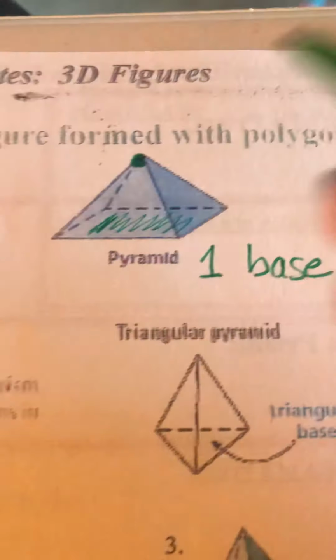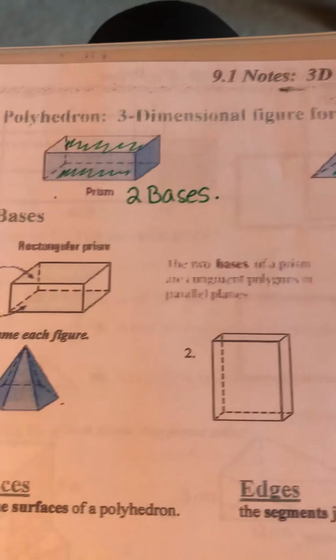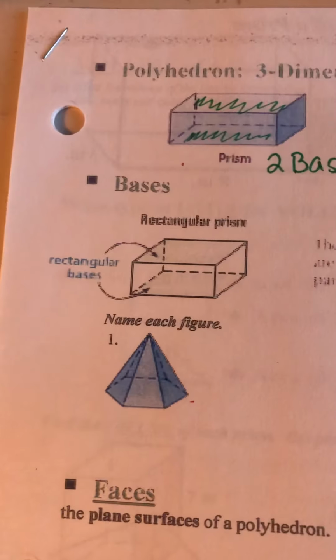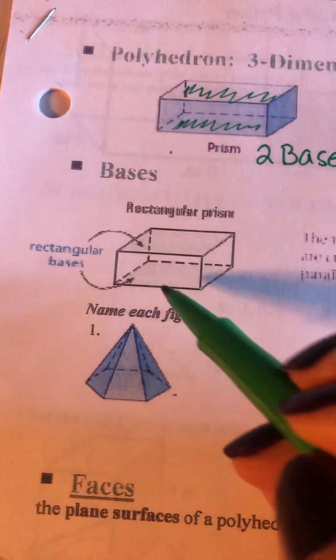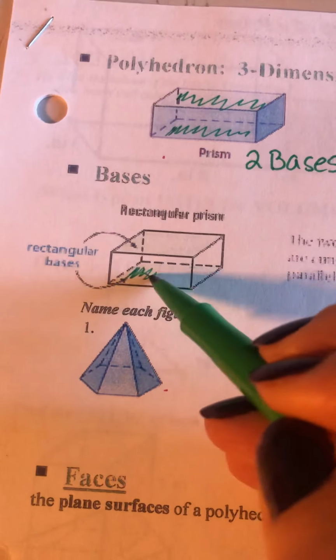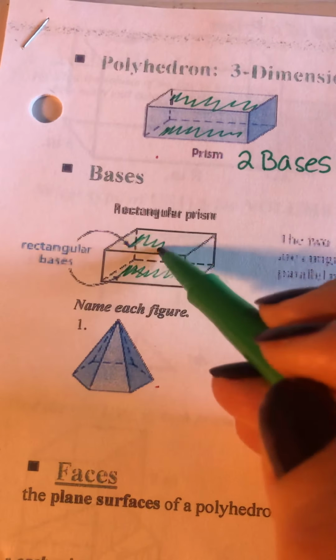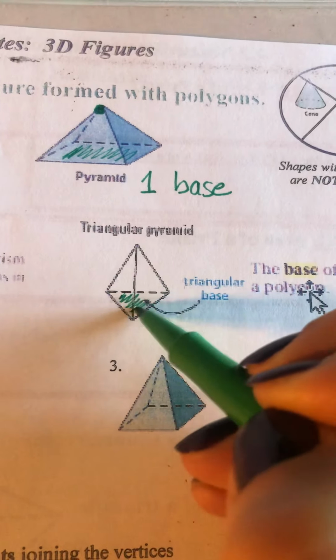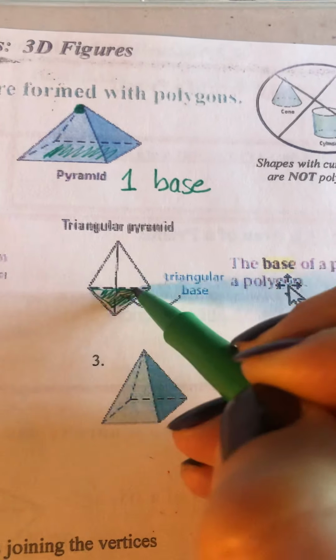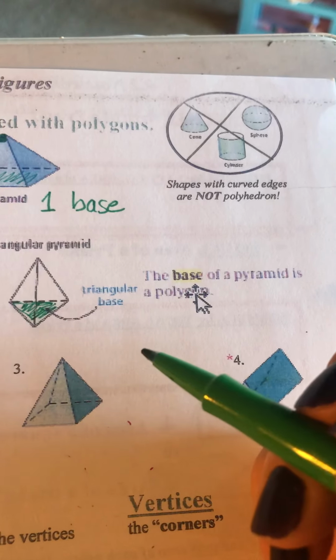So you've studied these shapes in elementary school, in middle school, and you might remember that they're named by the shape of their base. So a rectangular prism has rectangular bases in the top and bottom, versus here, a triangular pyramid has a triangle base at the bottom. So the base is how you name it.